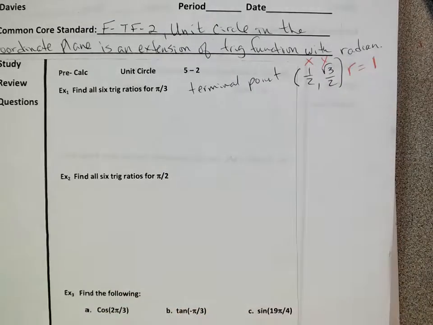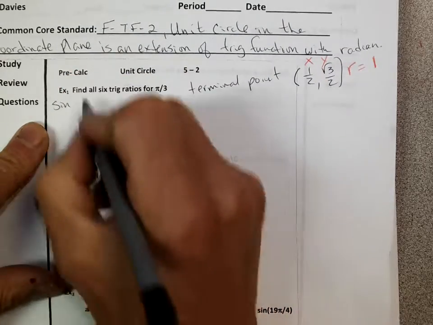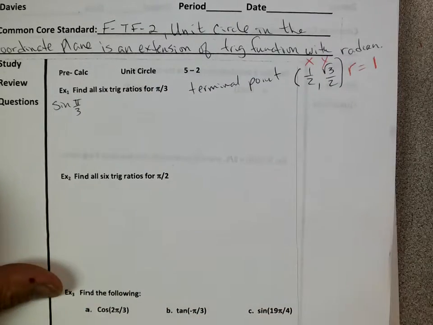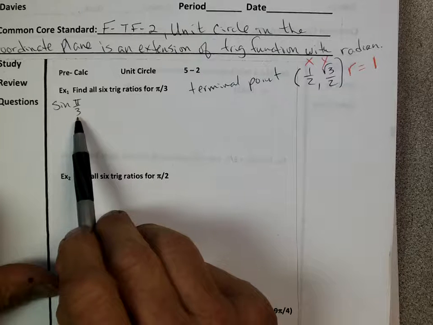So, here's how we do this. It's actually pretty easy. So first, let's do the sine of pi thirds. Pi thirds, okay? That's my angle. Doesn't look like an angle, but it is. It would be equivalent to a 60-degree angle, but we don't do dumb degrees, okay?